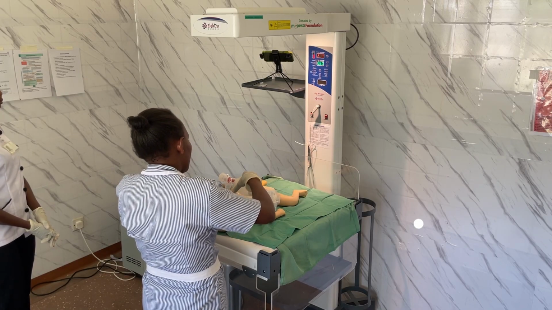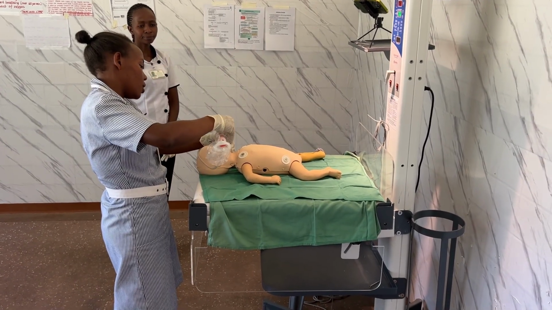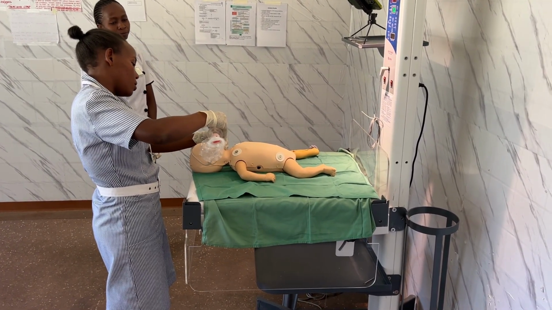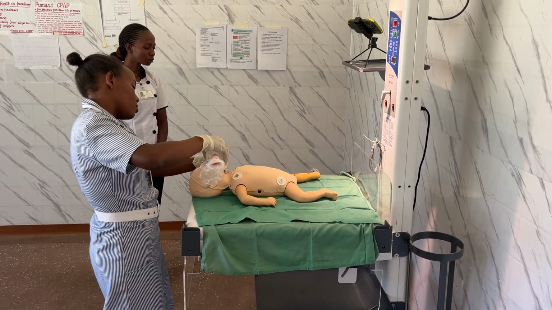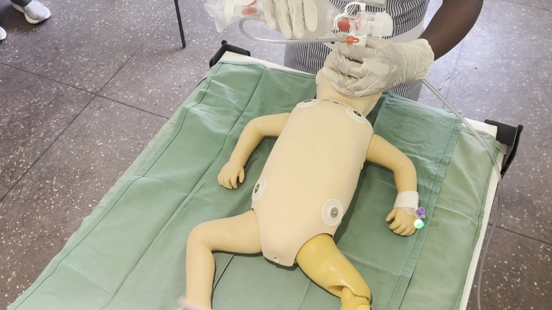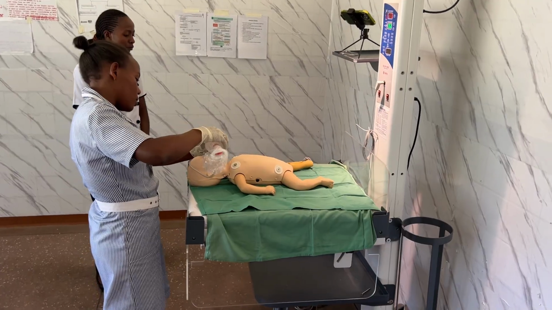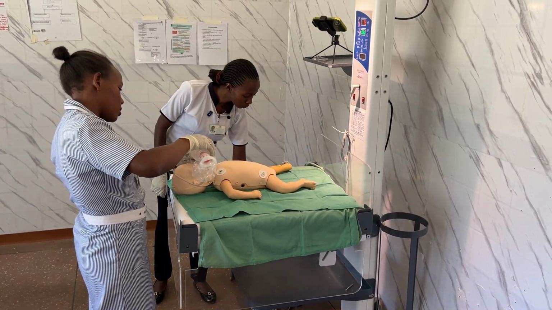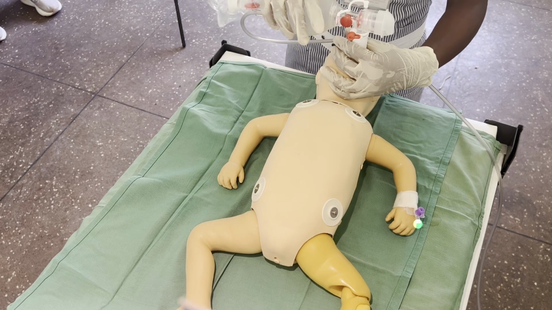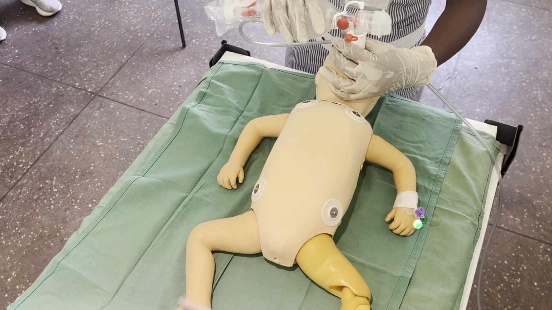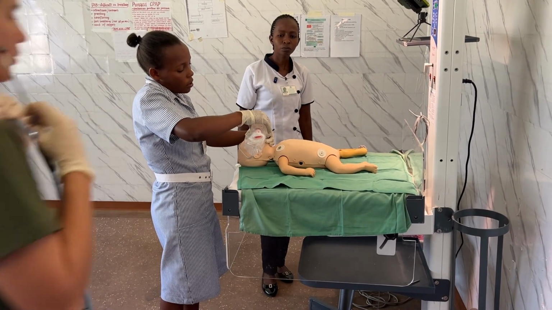Nice job, keep going. Nice job, keep going. Looks like the baby's regaining some tone. Keep going. All right, we've been ventilating for another minute. I'm going to do a pulse check.